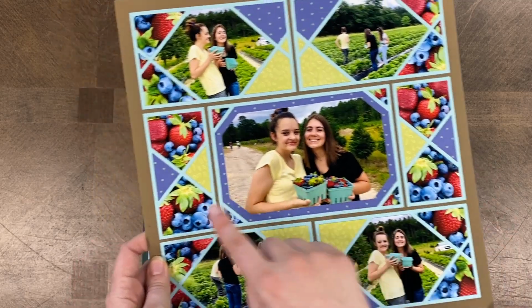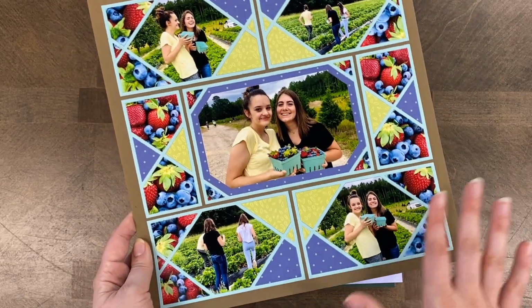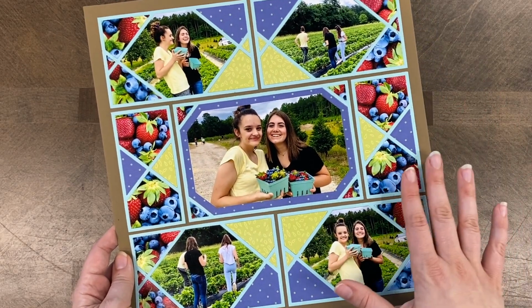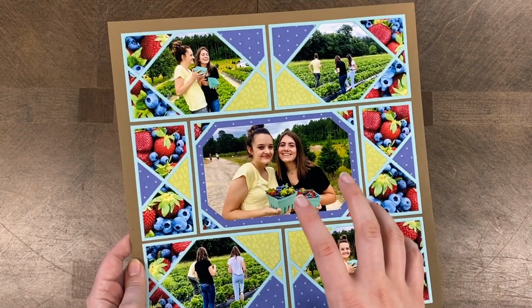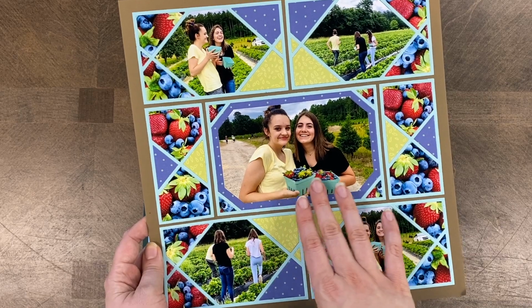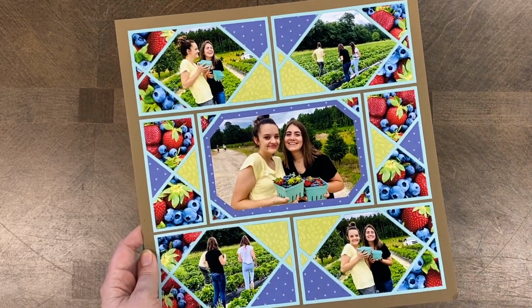But I love the close-ups. First of all, it makes the page so pretty. Those reds and blues in the photos really stand out. I love that pop of color. It adds to the page. And again, it helps tell you what exactly they're picking here at this farm.